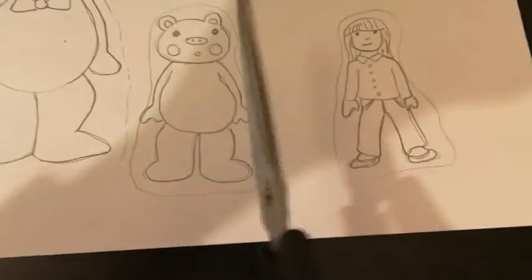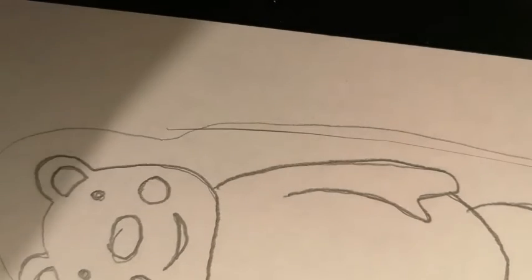And obviously make sure you're not pointing your scissors at anyone. So I'm just going to show you myself cutting out some of the bits and bobs. There we are. I'm just cutting around a rough outline. And I'll show you the finished result.